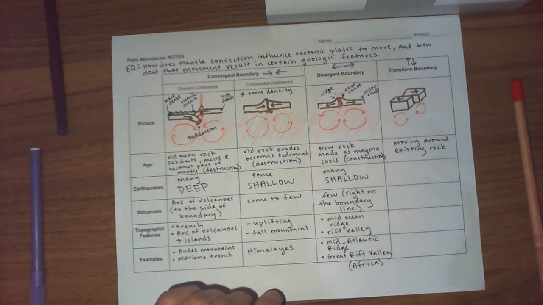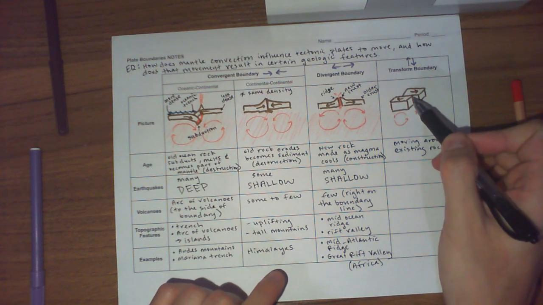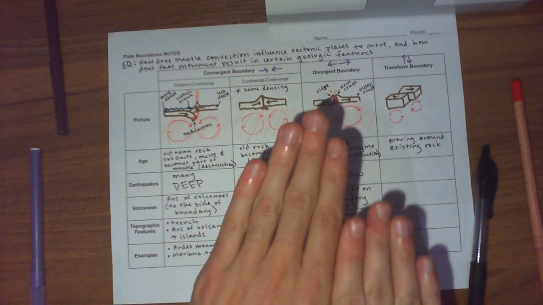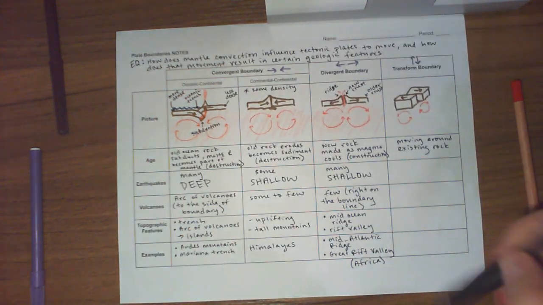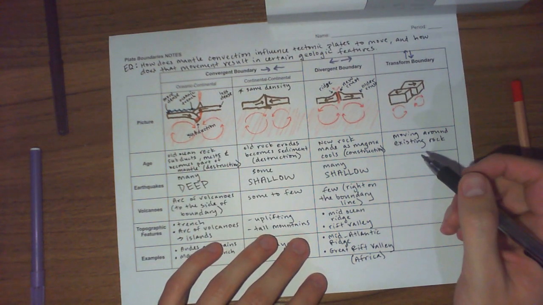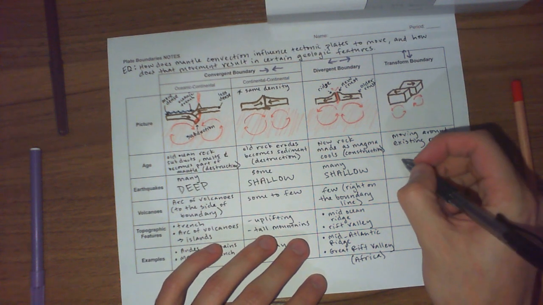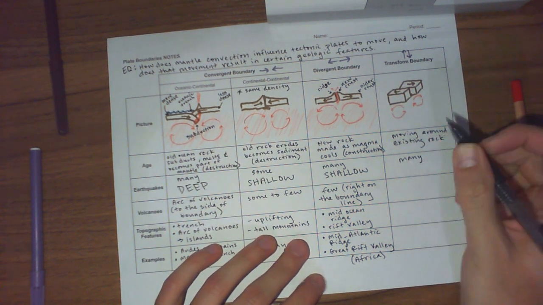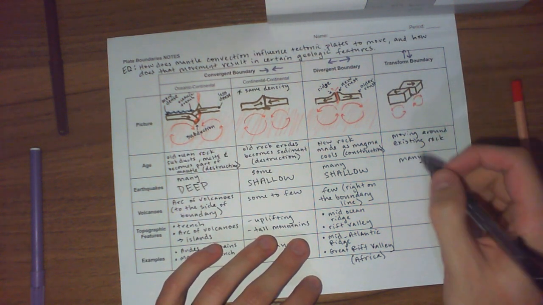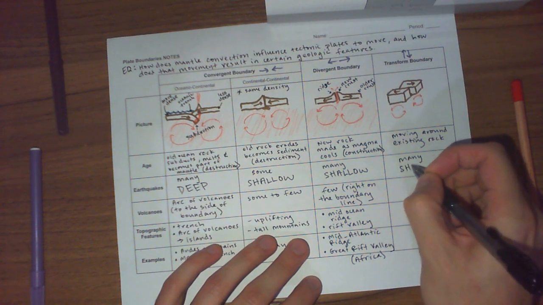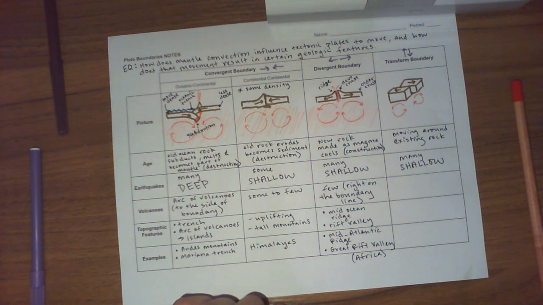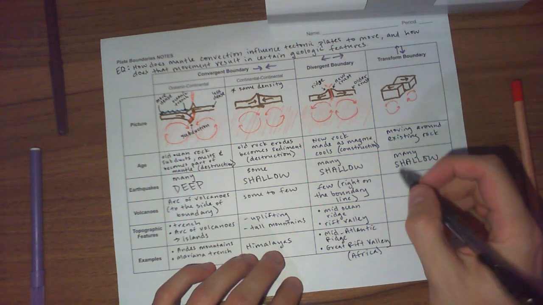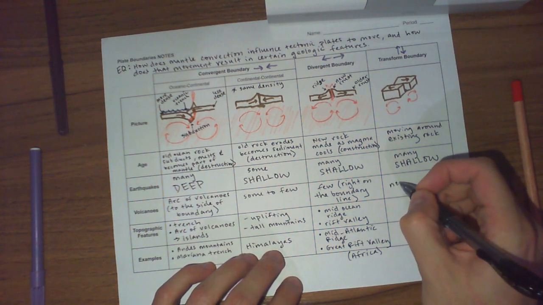In terms of earthquakes, again, whenever you have something sliding past and grinding past, it has the possibility of getting stuck. And when it gets stuck, it's going to build up pressure and then eventually release. And with transform boundaries, we tend to see many earthquakes. But because there's no subduction, we tend to see shallow earthquakes. Volcanoes, minimal, none to few.